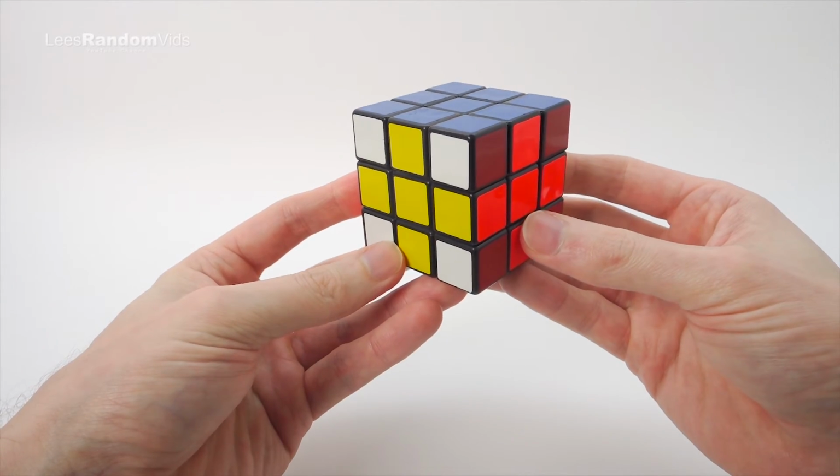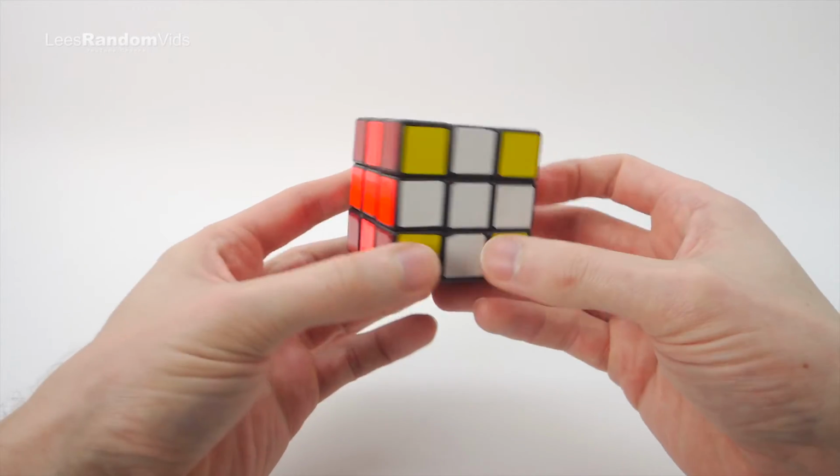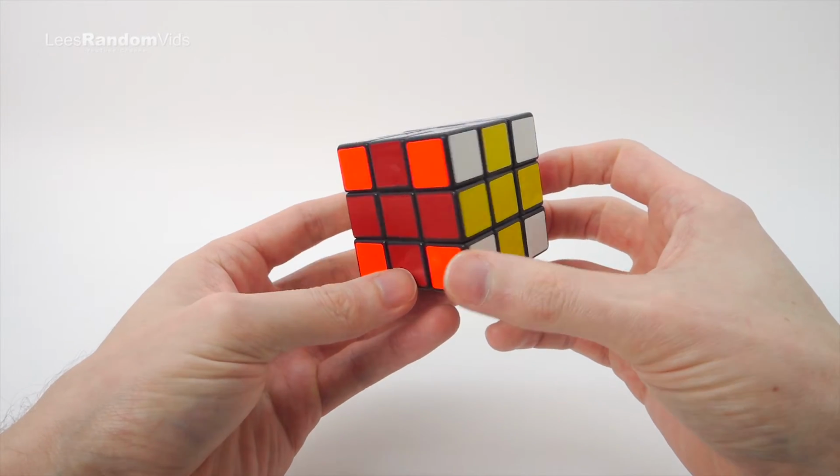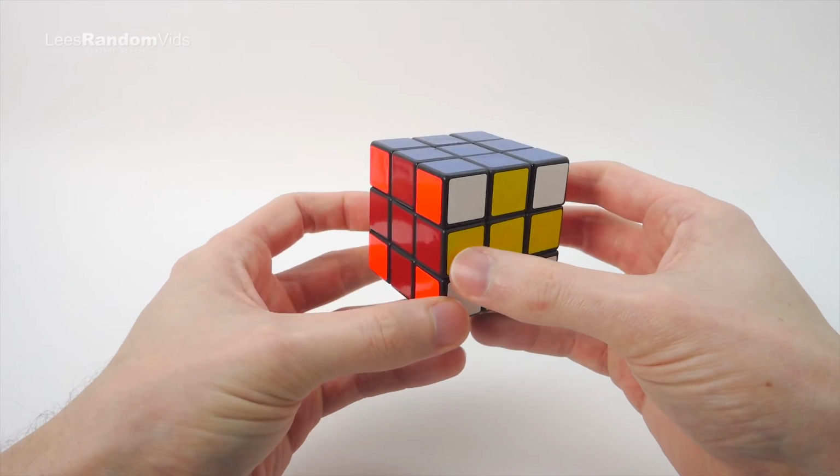In this video, I'm going to show you two ways to get this cross pattern on the side faces on a 3x3 Rubik's Cube using an algorithm and using an algorithm that we've already learnt.